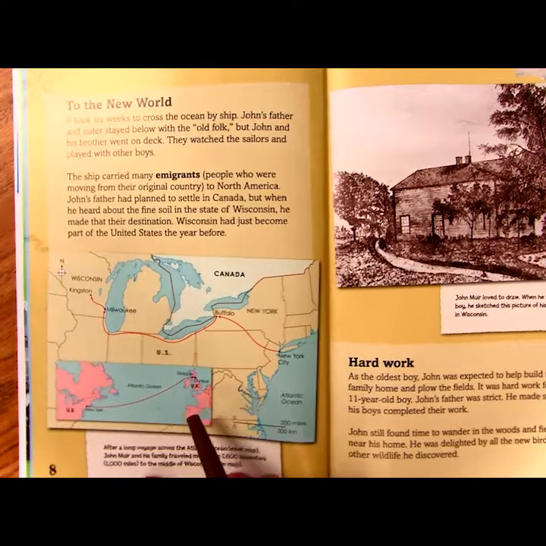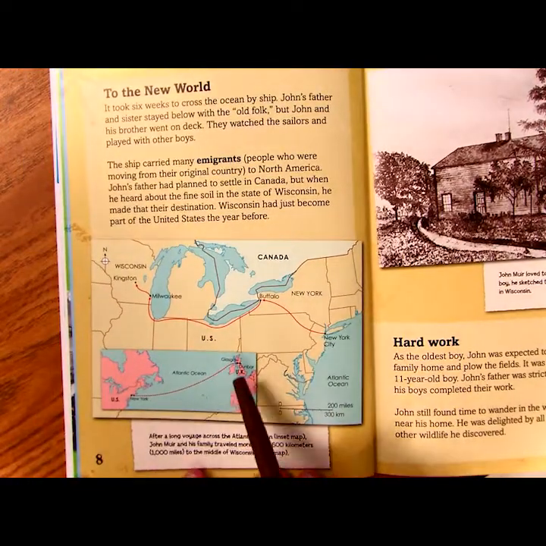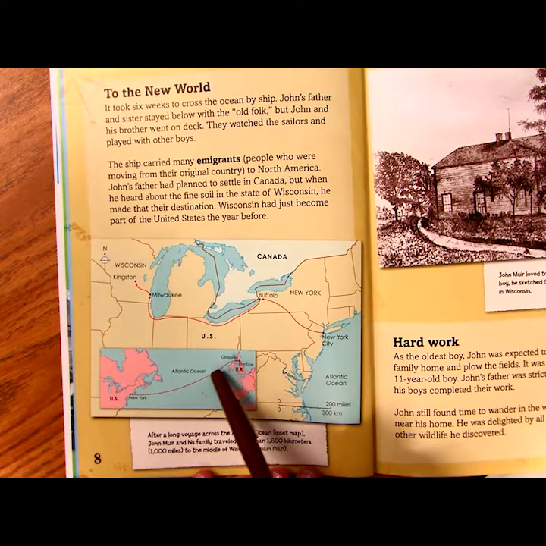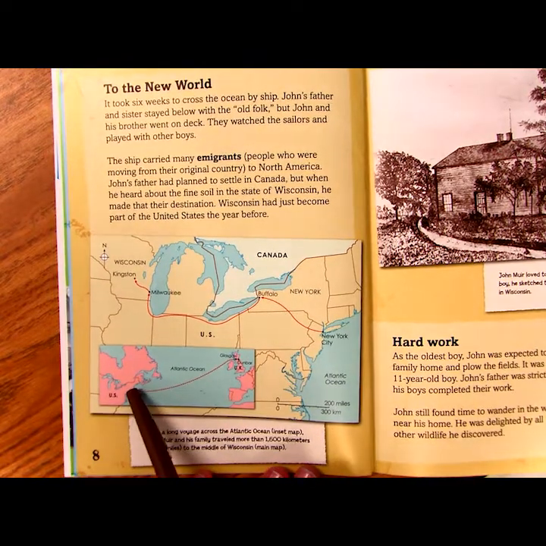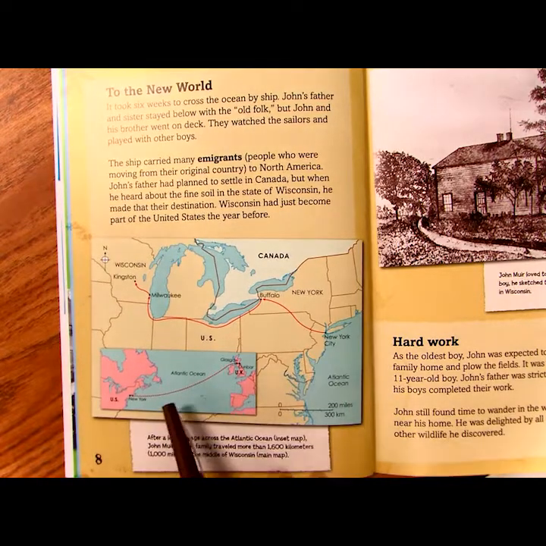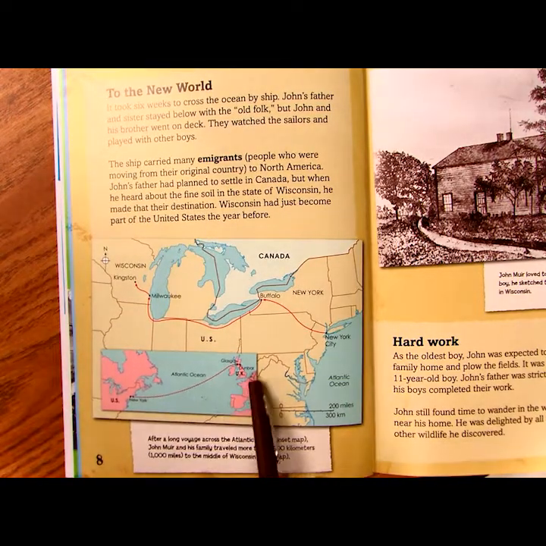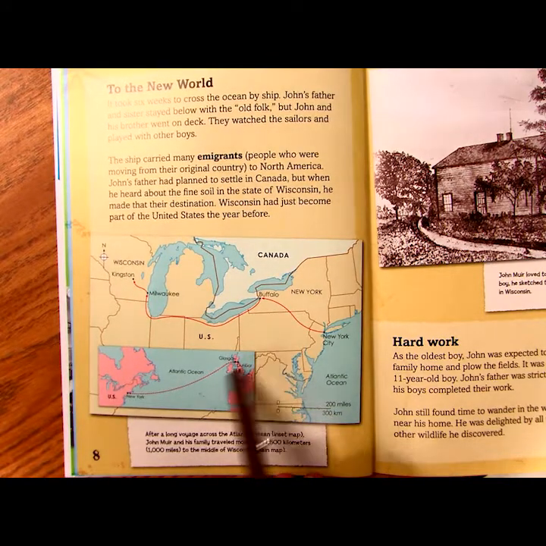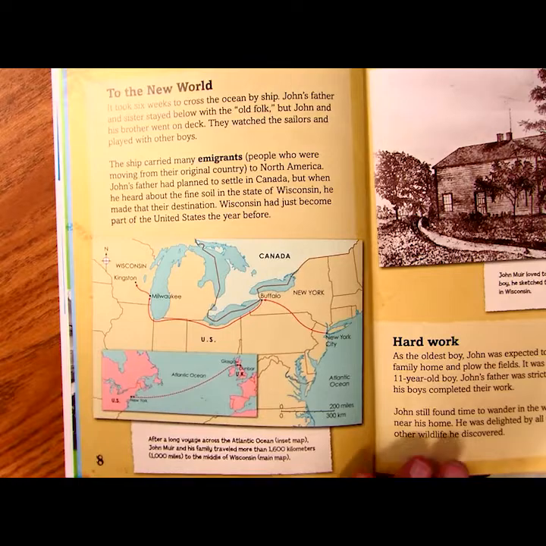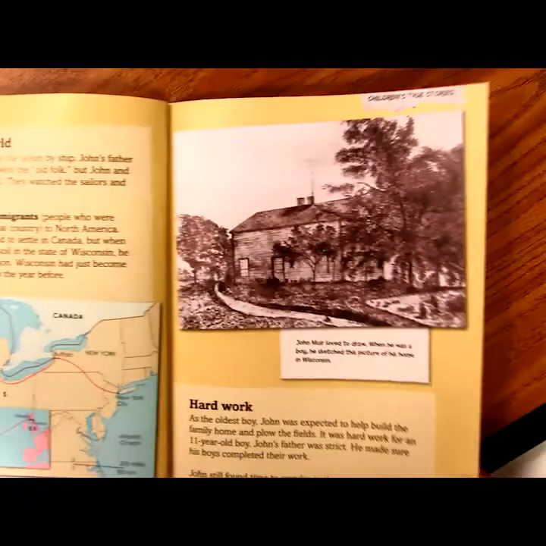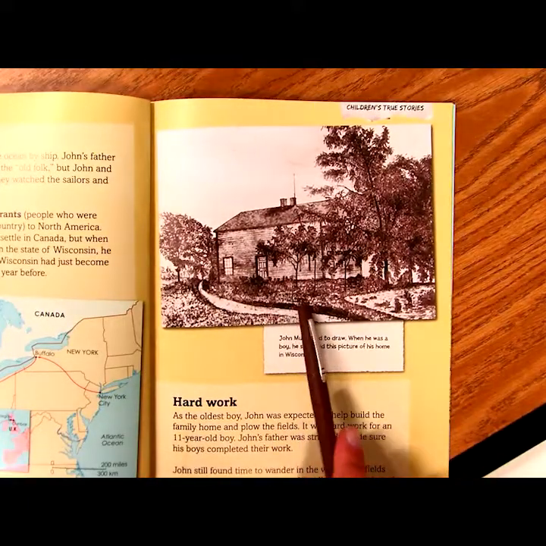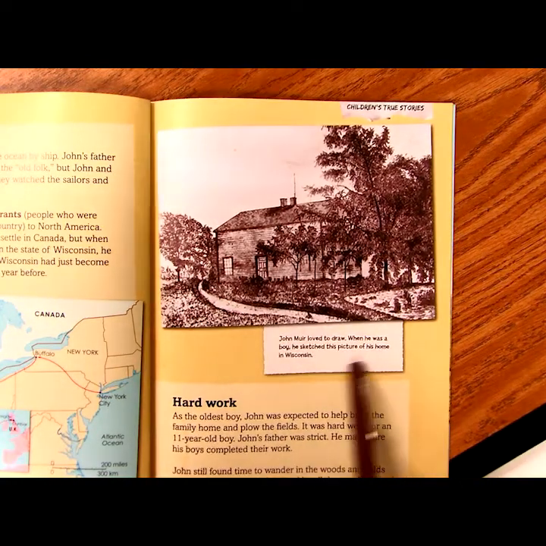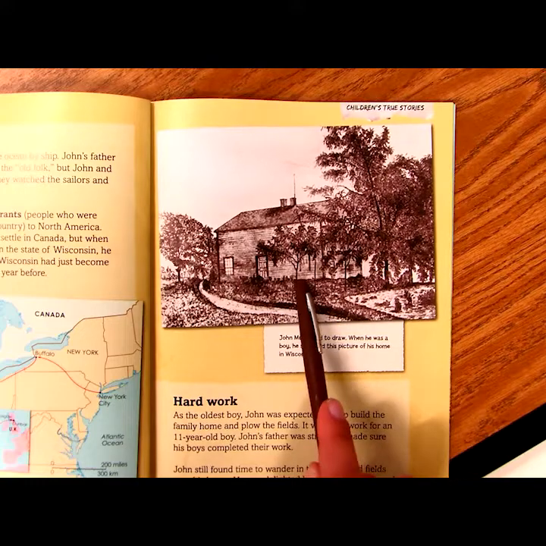I also see down here, there's a second map that's showing his home here in Dunbar and the journey that they made across the Atlantic Ocean to arrive in New York. So I have two maps here, and they're kind of showing a close-up view, and then I also have a caption down here that's describing both of these maps. When I continue on, I saw that hand-drawn illustration. Remember, John Muir actually drew this. It's a picture of the house where he arrived in Wisconsin.